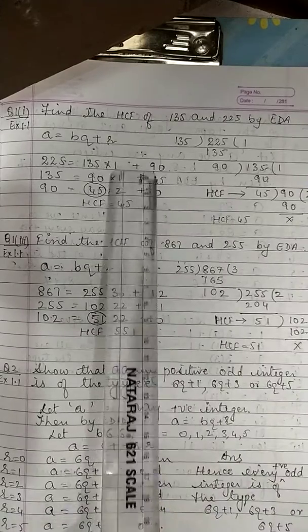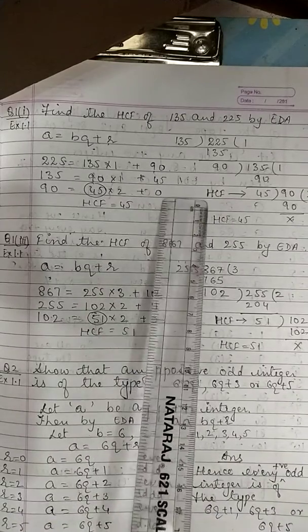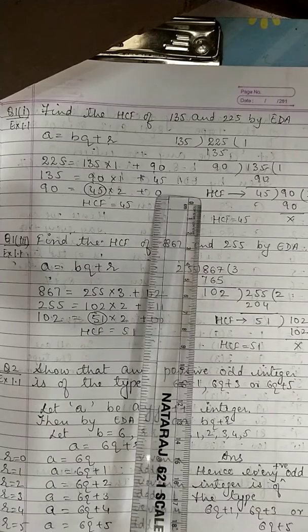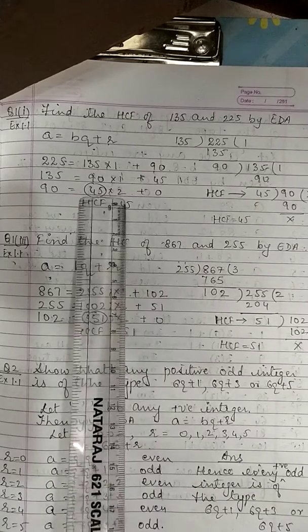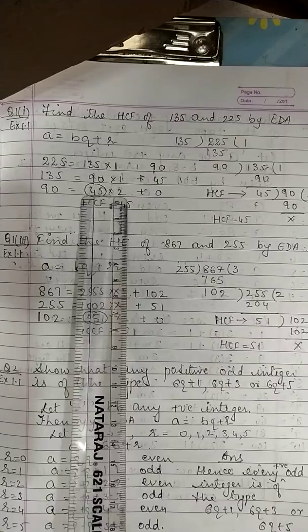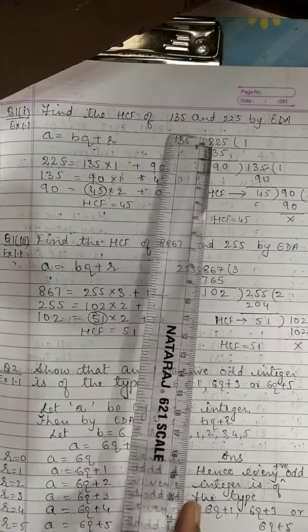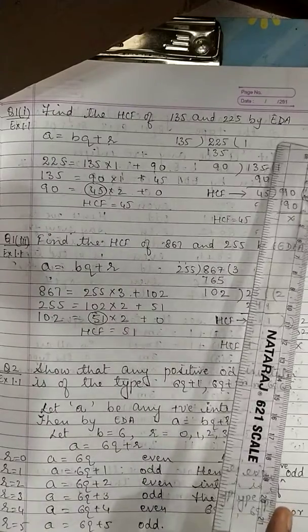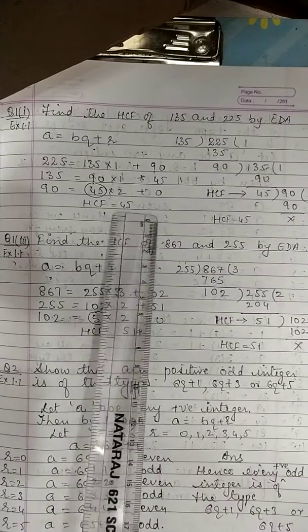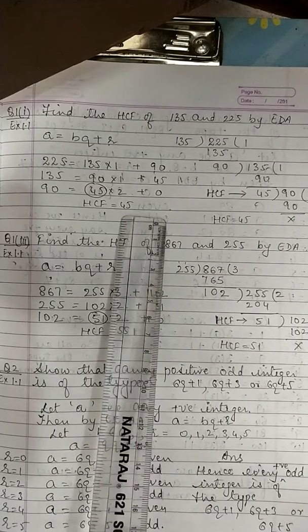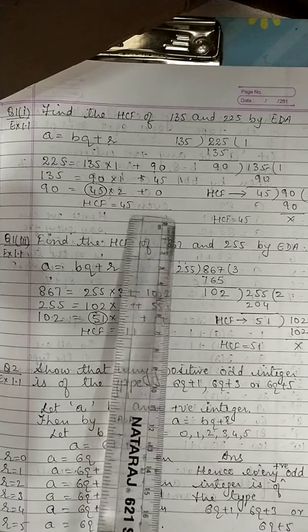So we continue this process till the remainder is 0. The last divisor is called the HCF. So here in this question, finding the HCF of these two numbers by EDA, HCF we have got as 45.